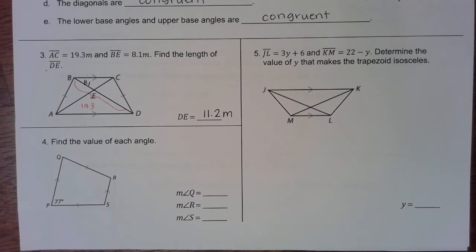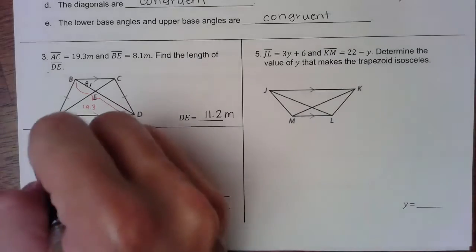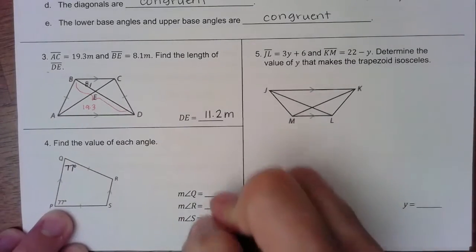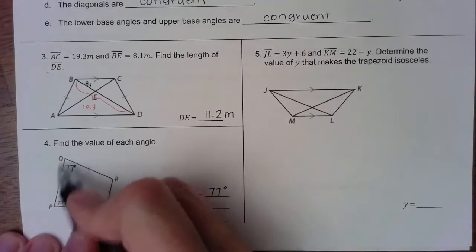On question number 4, we're being asked to find the value of each angle. So we're told that angle P is 77. Look at the picture. These two sides are parallel, and these two sides are congruent, and so that's what makes it an isosceles trapezoid. In an isosceles trapezoid, the lower base angles and upper base angles are congruent. So that means that if this angle right here is 77, you know that angle Q is 77 because they're on the same parallel side.